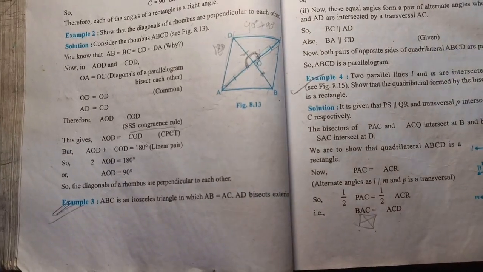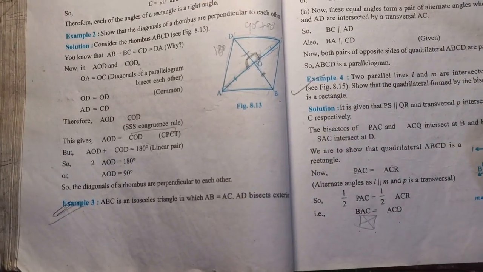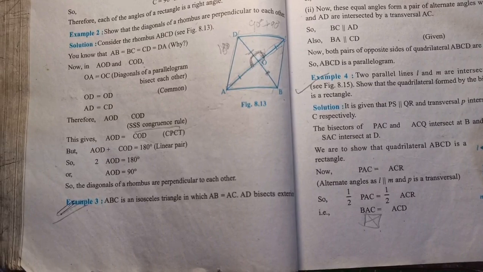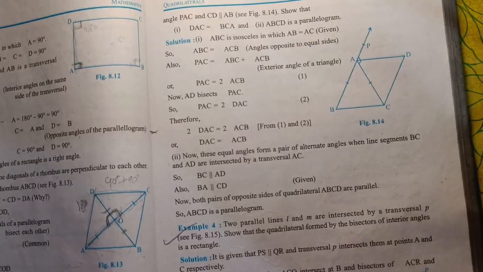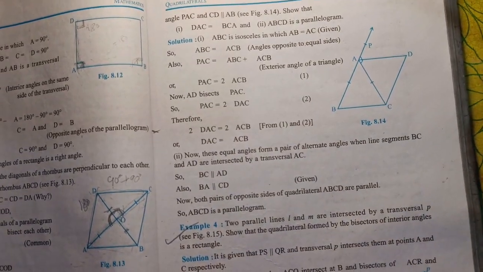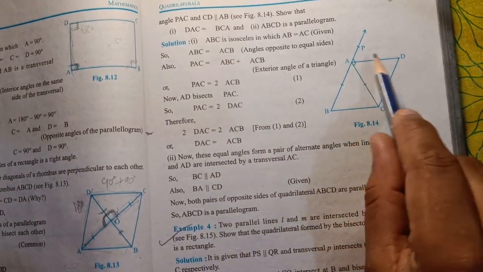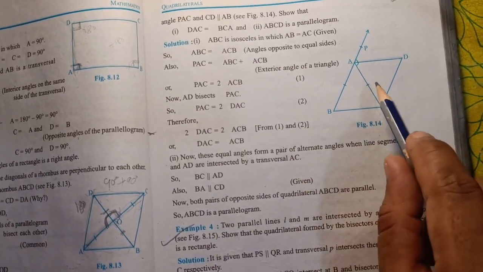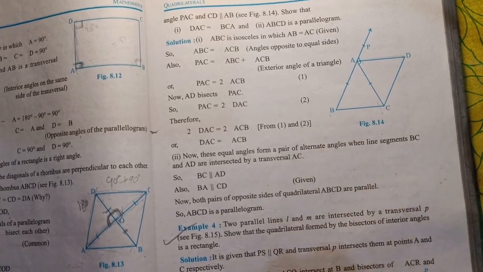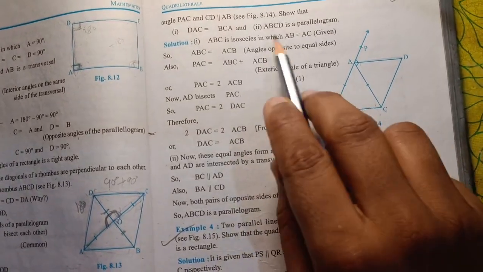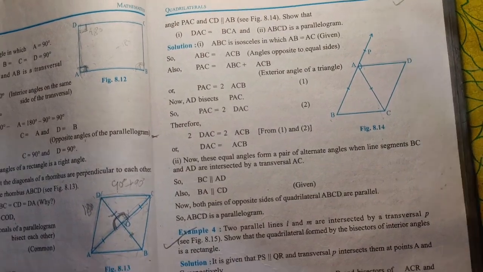Example number 3 says: ABC is an isosceles triangle in which AB is equal to AC. AB bisects exterior angle PAC and CD is parallel to AB. Then show that, first, angle DAC is equal to angle BAC. How is this going to be possible? And second, ABCD is a parallelogram.